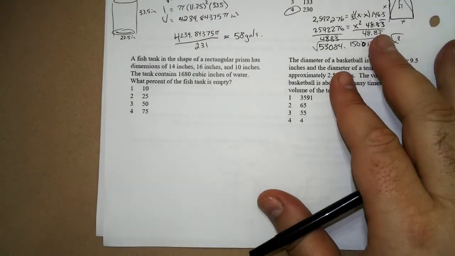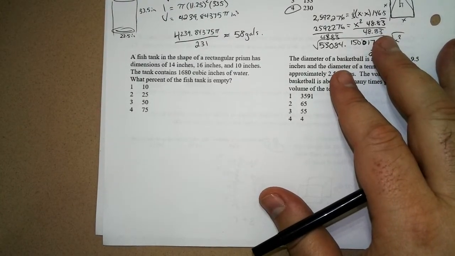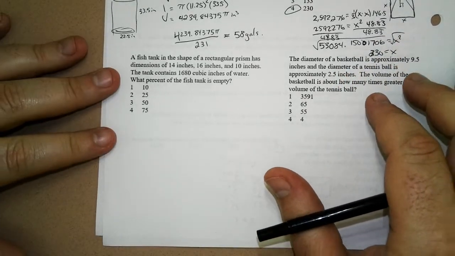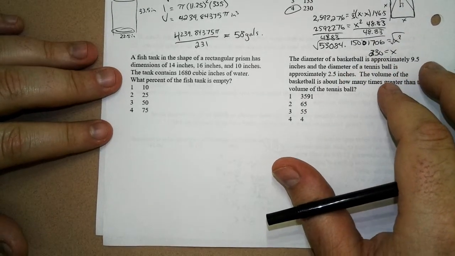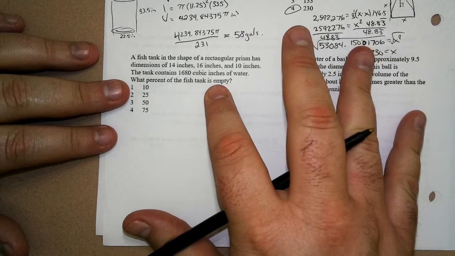All right. Our fish tank is in the shape of a rectangular prism. It has dimensions of 14, 16, and 10. The tank contains already this much water. What percent of the fish tank is empty?